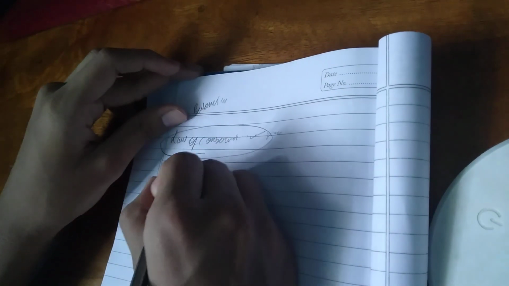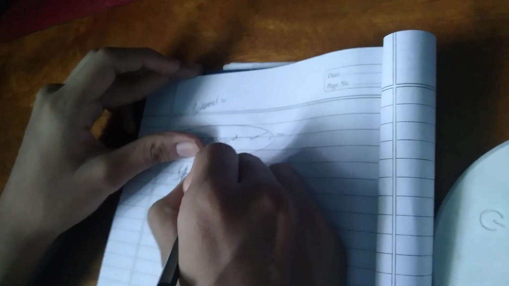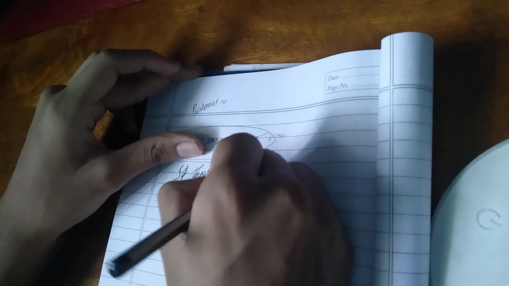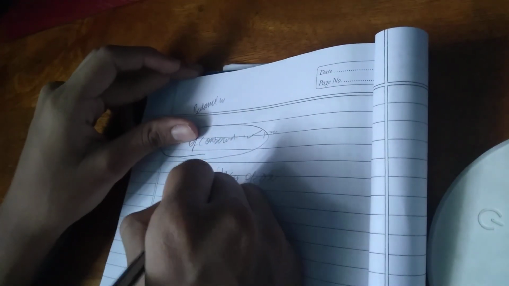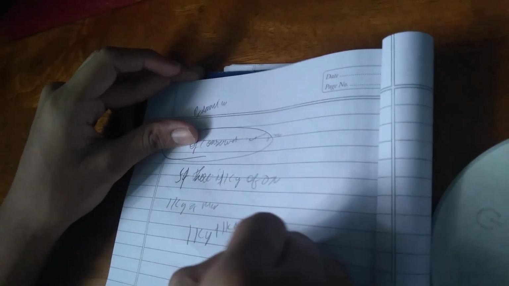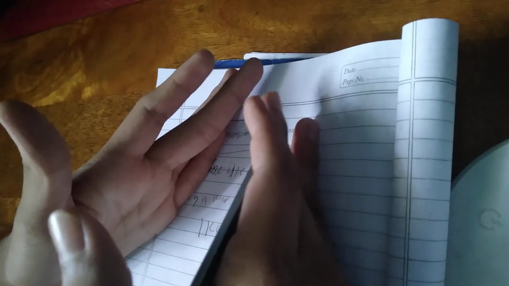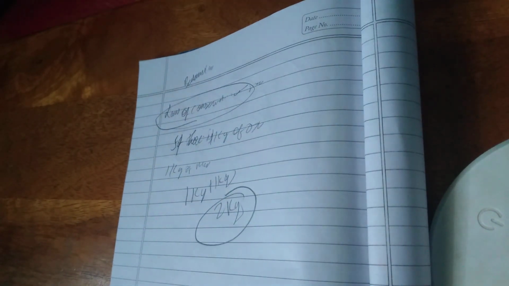If there is 1 kg of oxygen reacting with 1 kg of magnesium, so 1 kg of oxygen plus 1 kg of magnesium, how much will it come? 2 kgs.